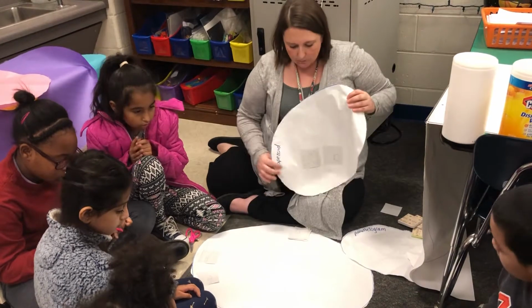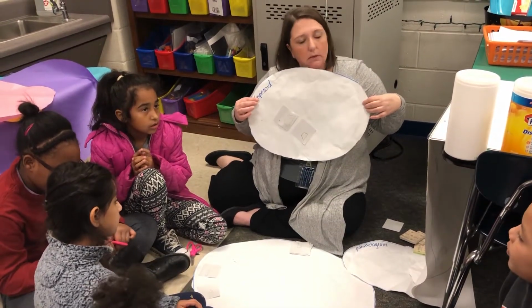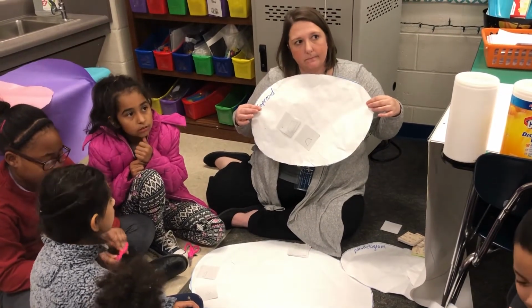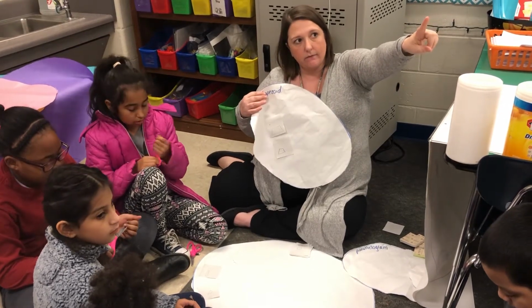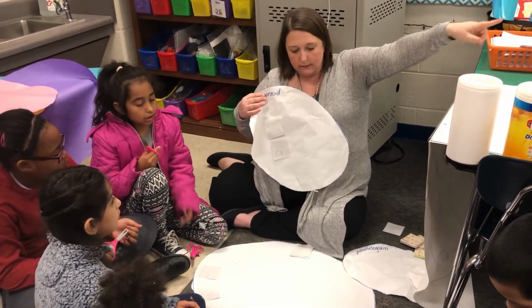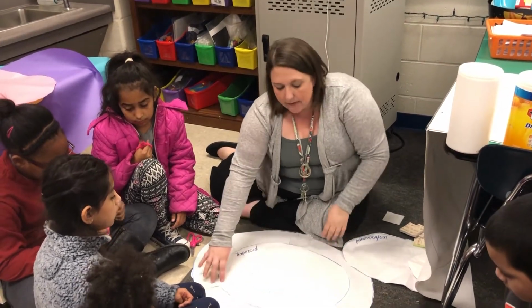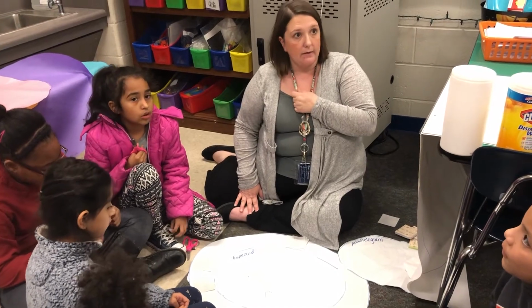Are these trapezoids? Are they also quadrilaterals? Yes. What does it take to be a trapezoid? At least 4 sides and 1 set of parallel sides. So all of these are trapezoids, but they're also quadrilaterals, aren't they?